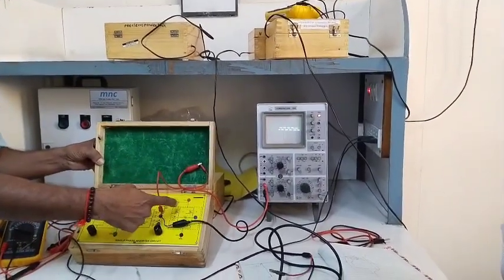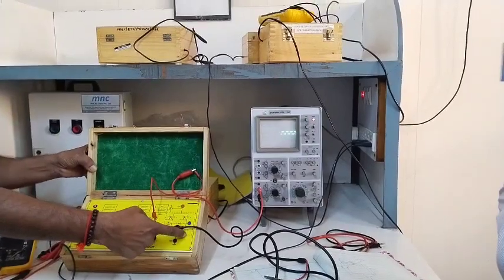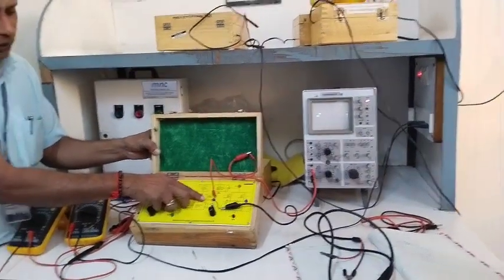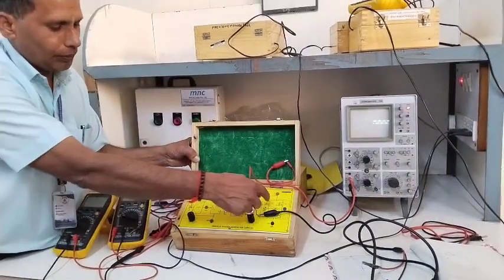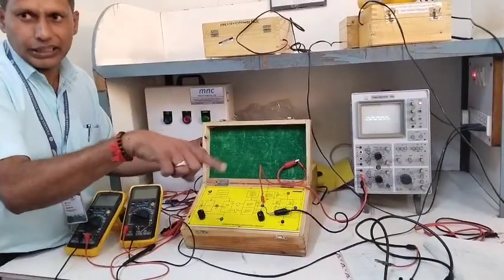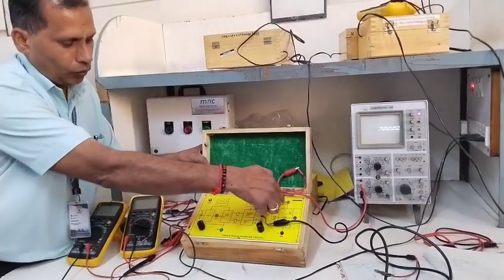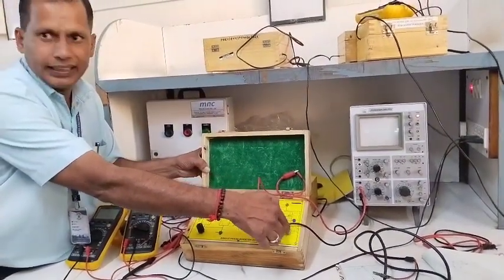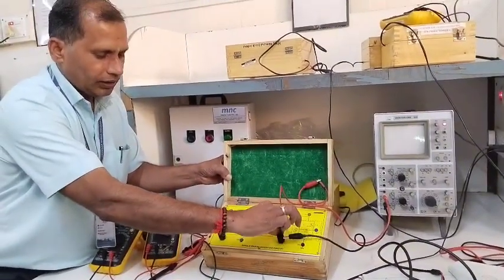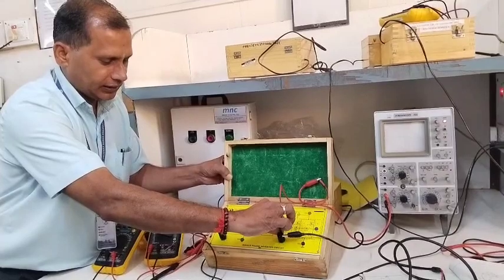So here a reverse pulse is generated. One is a positive pulse, one is a negative pulse. The positive pulse will be given to S1, the negative pulse will be given to S2, so that the circuit will complete. Means current will flow from DC, S1, load, and then S2 and then ground, like this. Then similarly for the remaining two switches, this is the second pulse.